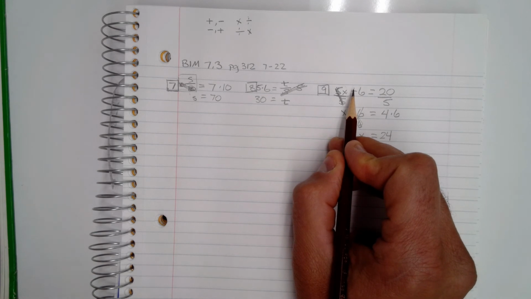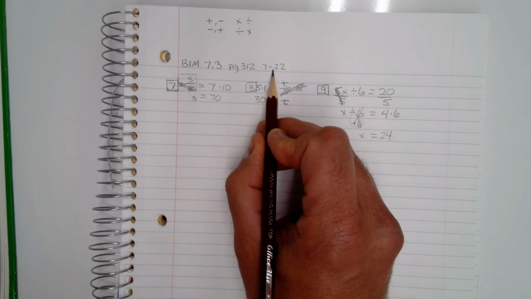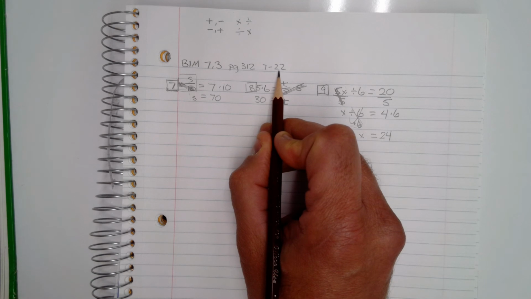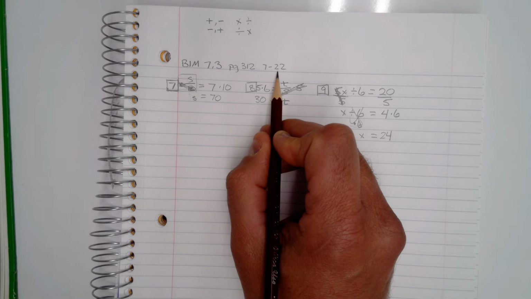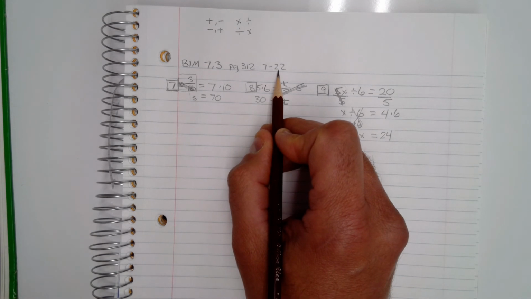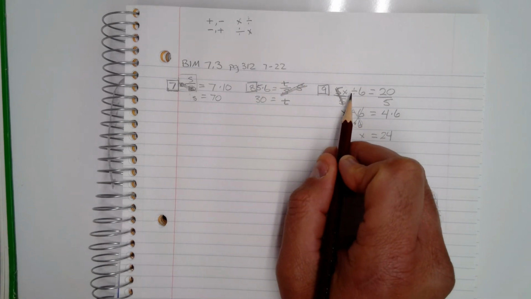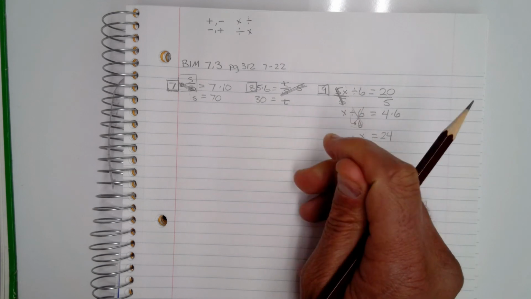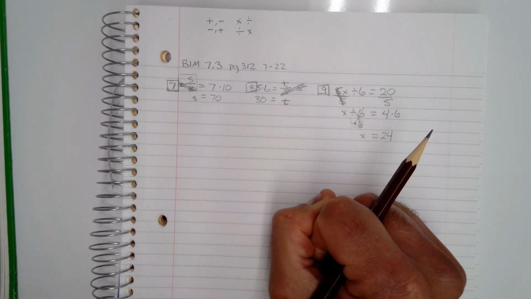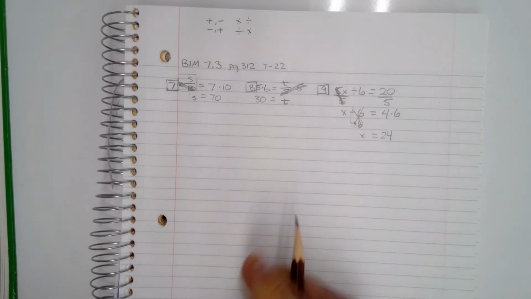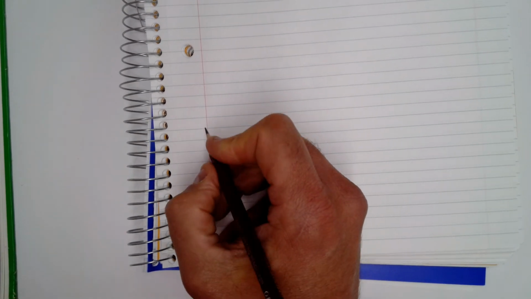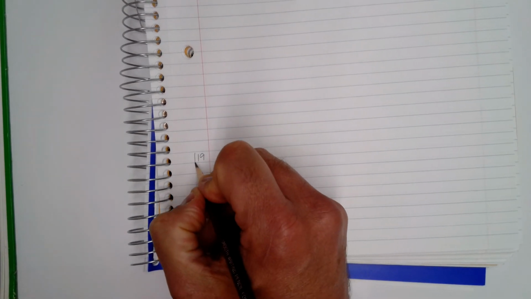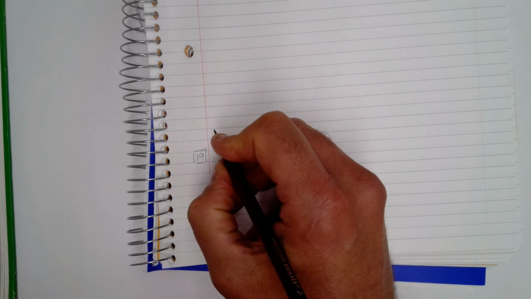Okay? So you're going to continue and do the rest, 10 through 22. Most of them are fairly simple. There's one more that's like number 9. Number 19 is kind of tricky. Let's look at 19 really quick, because you're going to look at it and go, what is that?